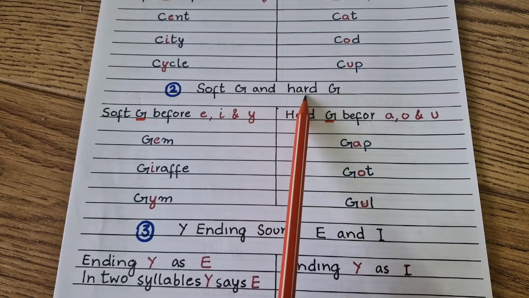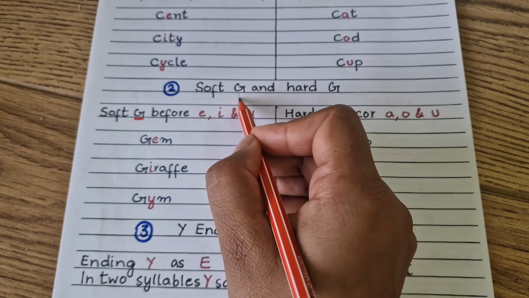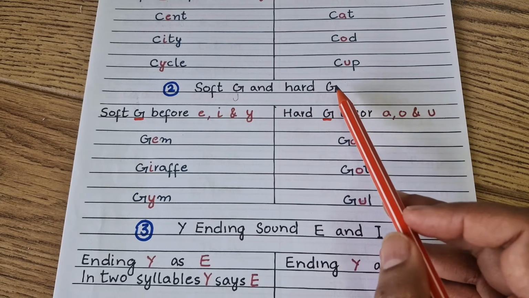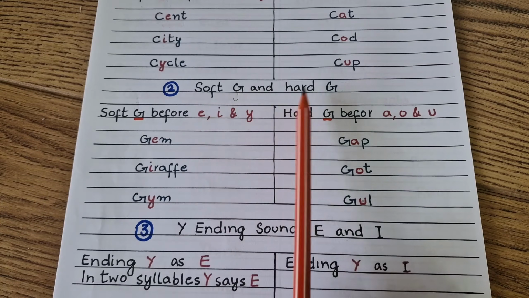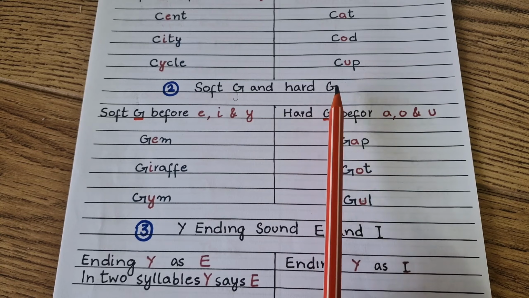Next phonics rule is soft G and hard G. The soft sound of G is J. And the hard sound of G is G, the actual sound of the letter G. So in this rule we will learn when to read G as J or G as G.